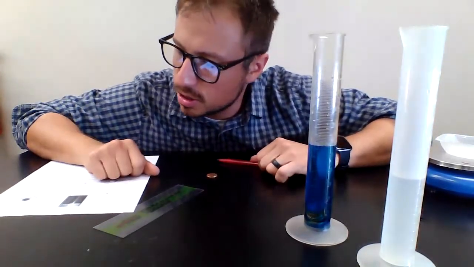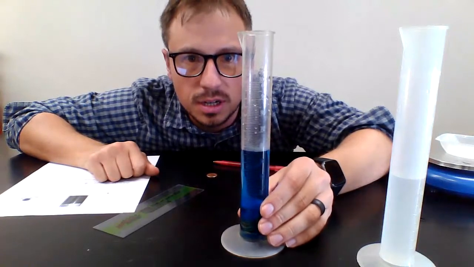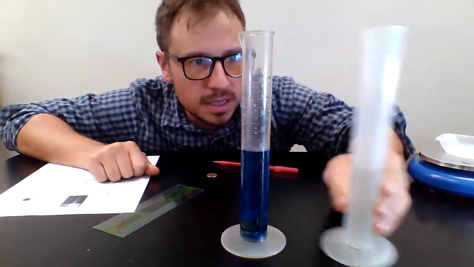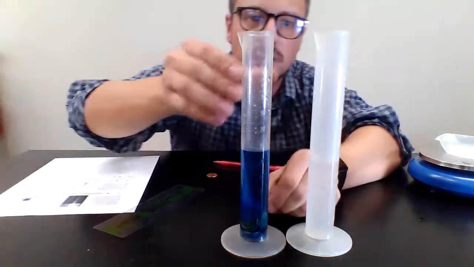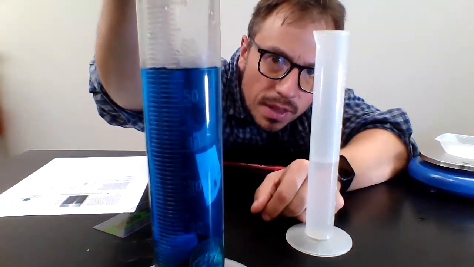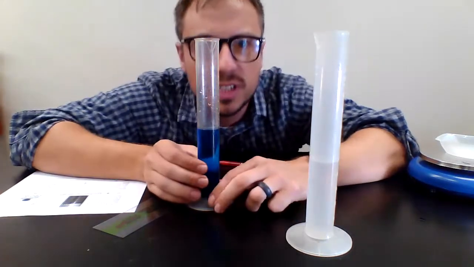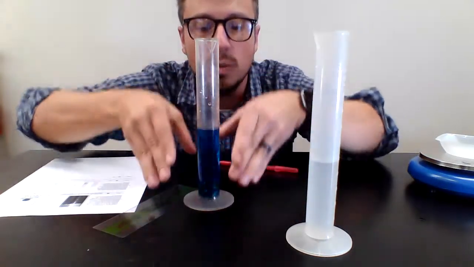All right. So now we need to find the volume. So this is the graduated cylinder that I placed the 20 pennies in. It started out at 50 milliliters. And you can see the water level now. I can see the water level is about 57 milliliters now. So I placed 20 in there.